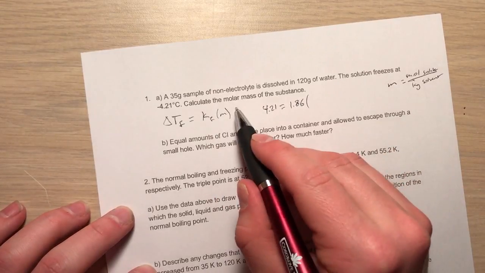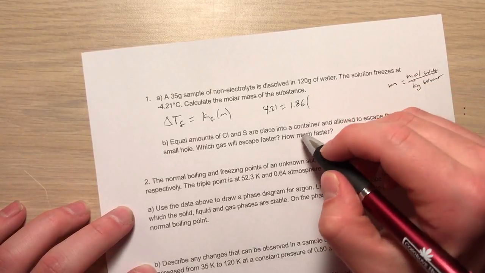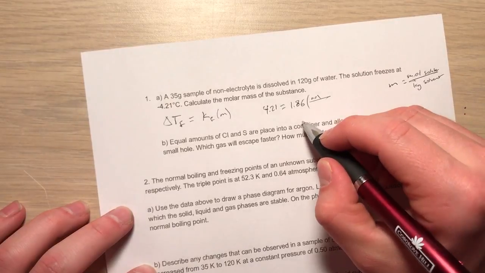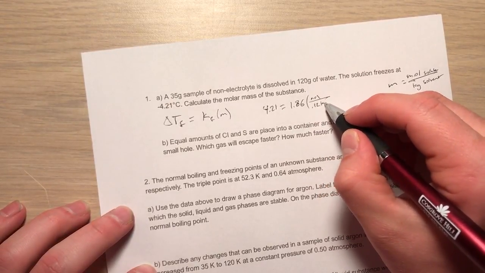So we don't know the moles of solute, but we do know the kilograms of solvent. We know that it is 120 grams, so that would be 0.12 kilograms.